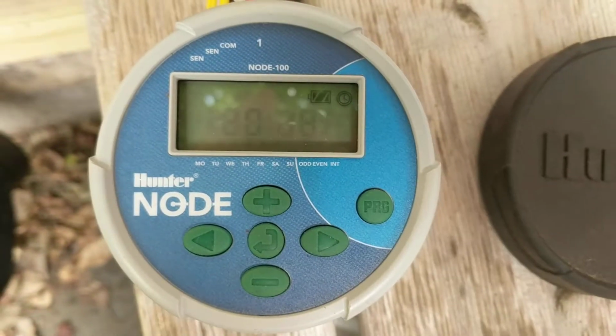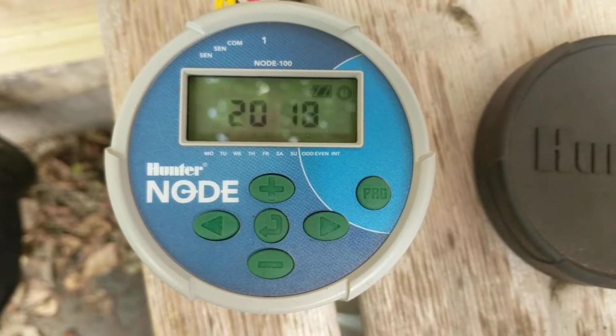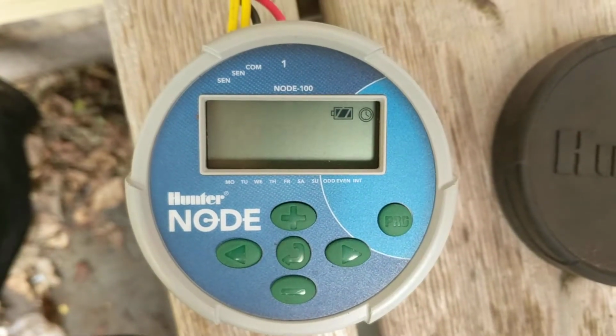Hope that helps. See the other videos for more explicit instructions on the different menus of the Hunter Node timer.